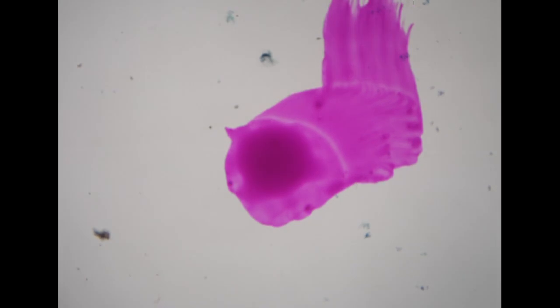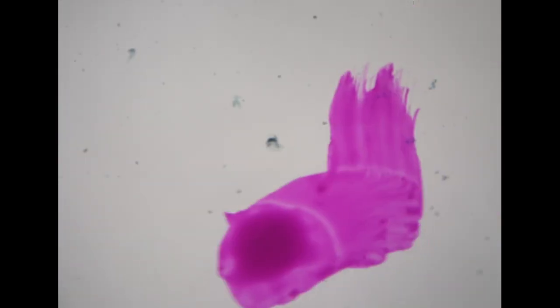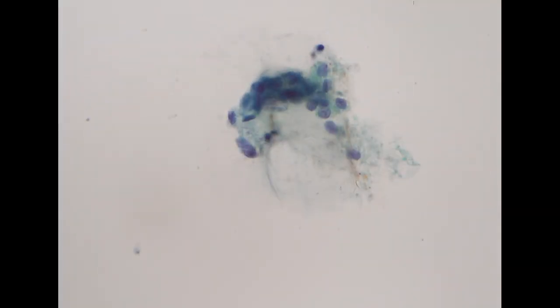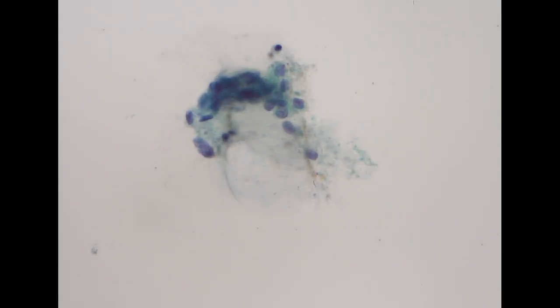So the next specimen is from the pancreas. It's an EUS-guided biopsy. We see very, very scant cells, forming tight clusters. It shows a mild to moderate degree of atypia.